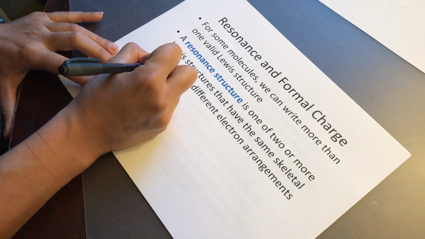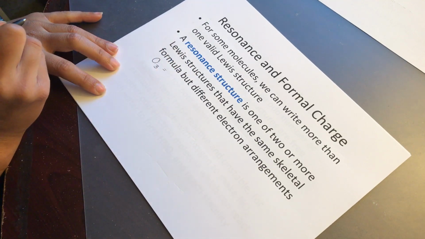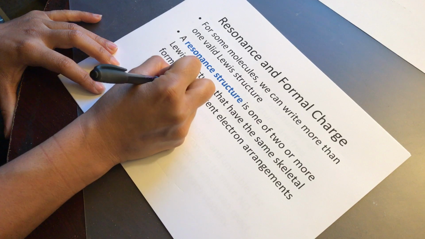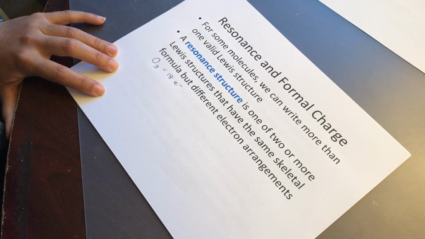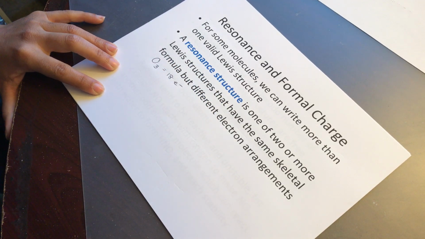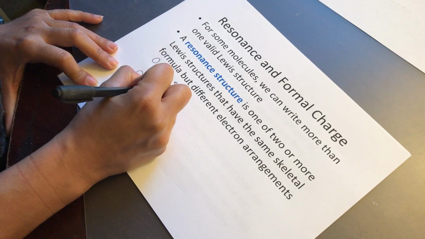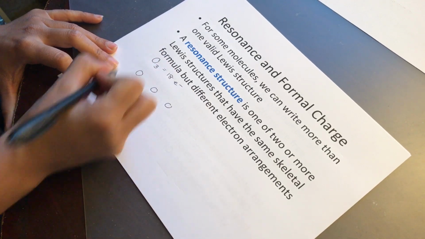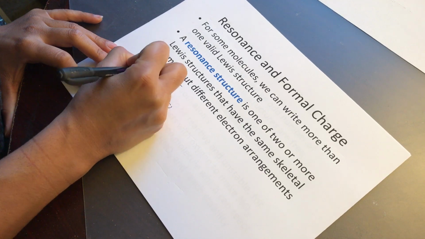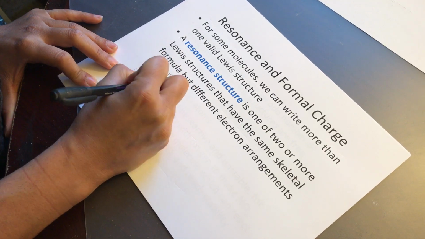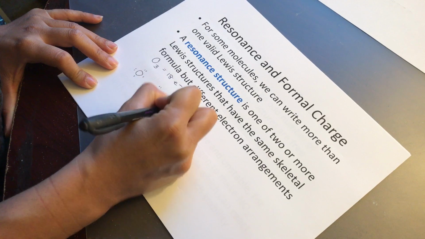So I know there's 3 oxygens. Each oxygen has 6 electrons, so I have 18 electrons in total. Now, there's no central atom because they're all the same, so I have oxygen, oxygen, and oxygen. If I draw my 6 valence electrons around each, I know that I'll have my 18.